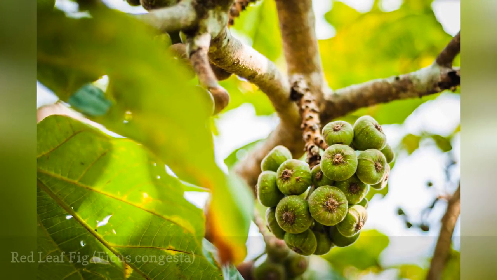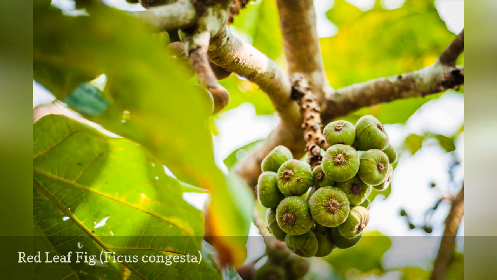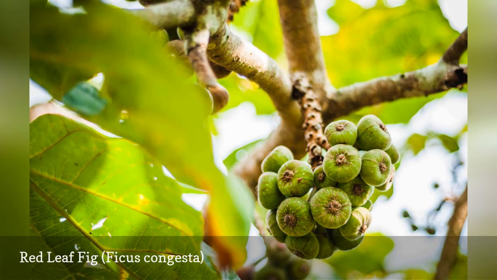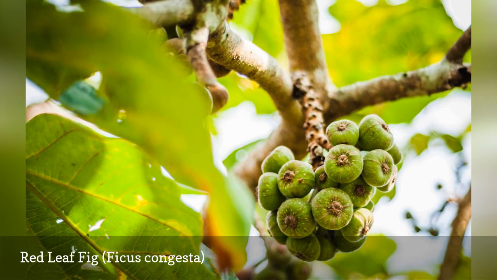Ficus congesta is a smallish rainforest fig tree. The fruits of this ficus species grow in clusters on the trunk as well as on the branches. Another common name for this plant is cluster fig. New leaves are reddish in color when they unfurl.